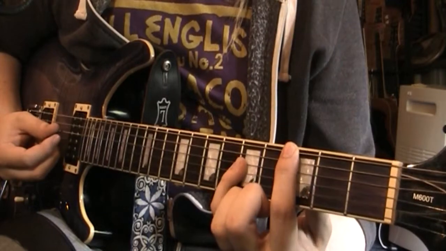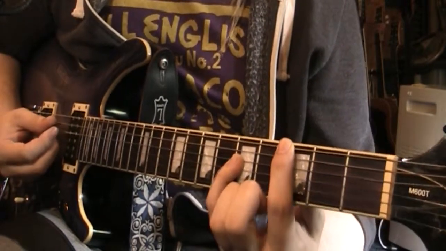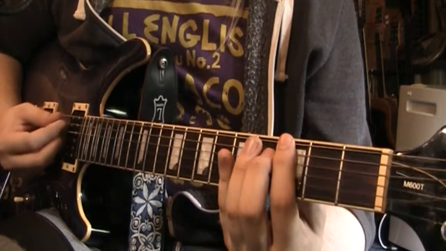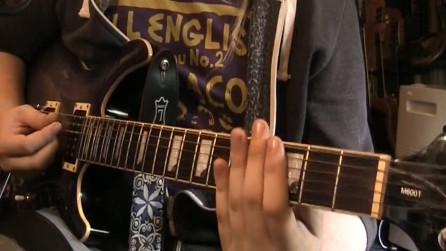Hear how those notes sound really very similar indeed? That's because they're the same note. These are both Gs. This G is an octave higher than this G. That's going to come in handy.